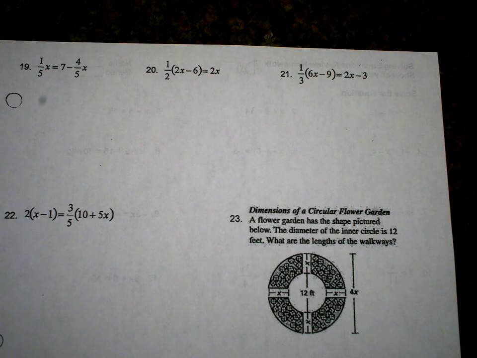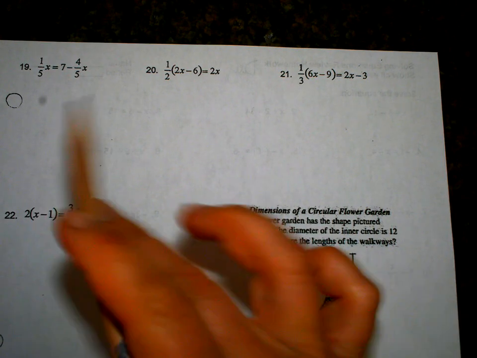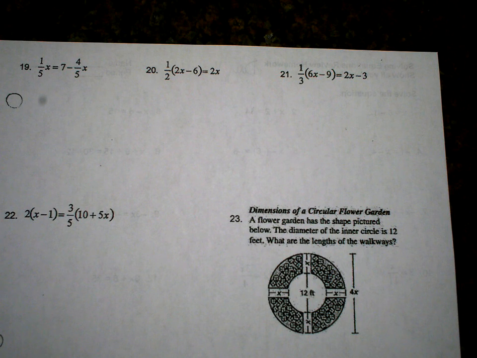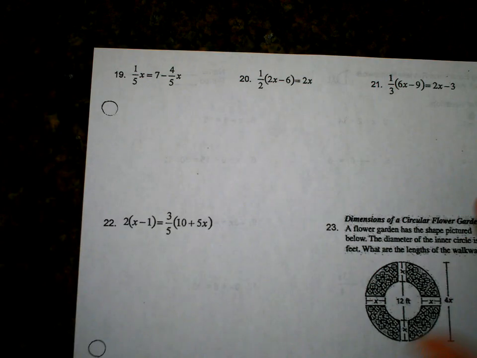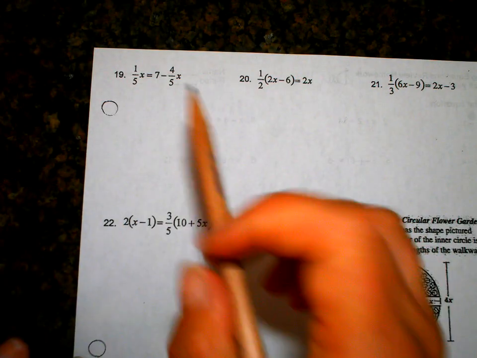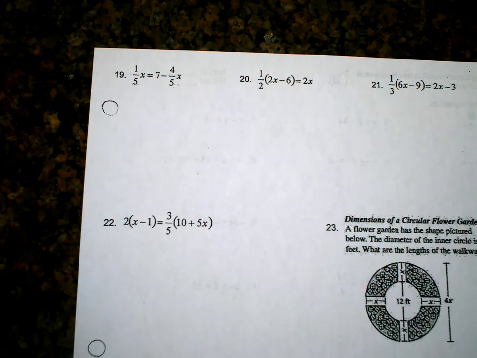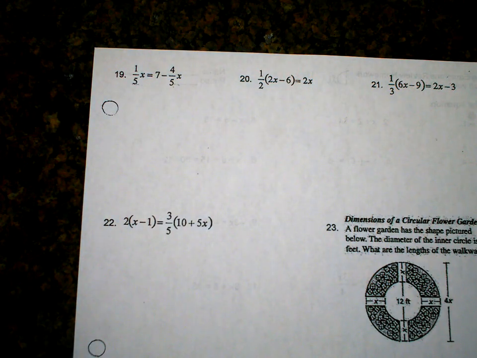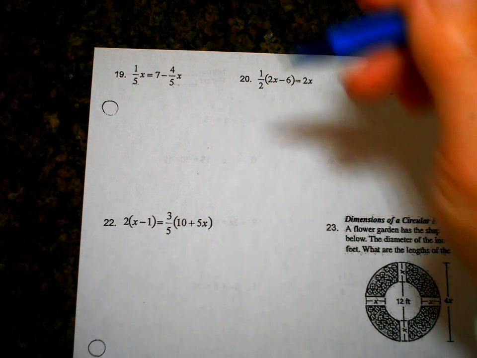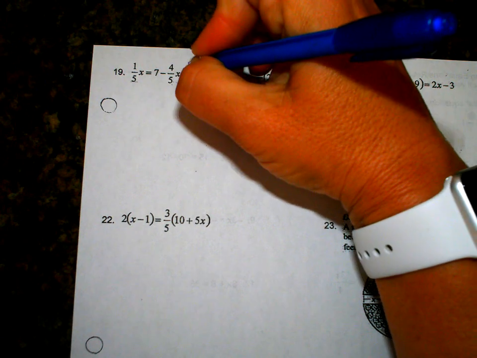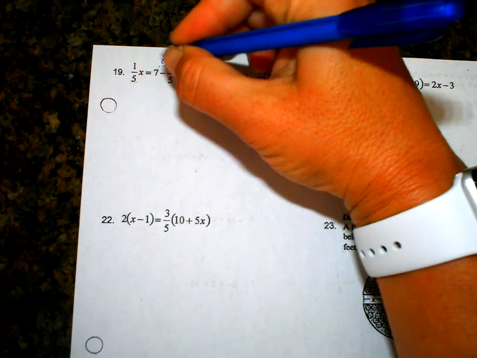Okay, turn it over. Fractions. All right, not a big deal. I want to clear the fractions, which means just getting rid of them right off the bat. So on number 19, I am going to look at the common denominator between my fractions. I've got a 5 and a 5, so that's kind of nice. So I'm going to multiply every term. Let me do this in blue pen so it's super clear. Every term gets multiplied by my common denominator.